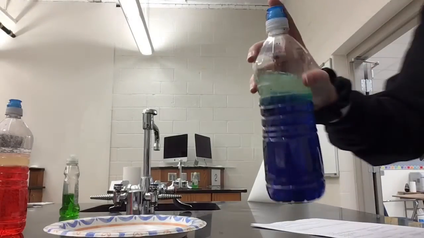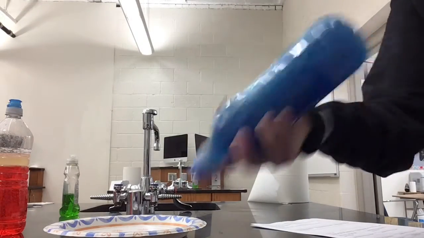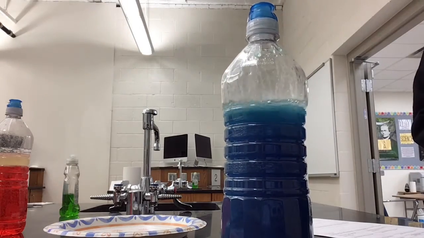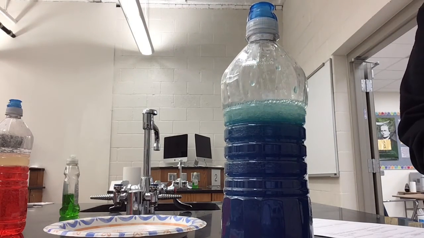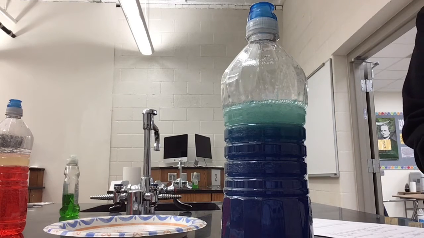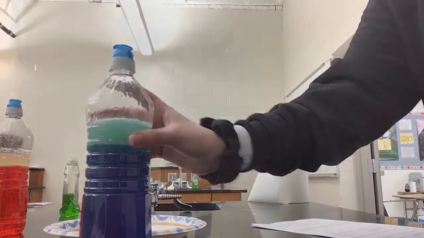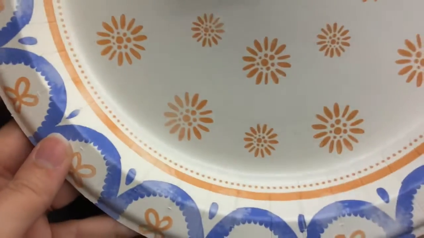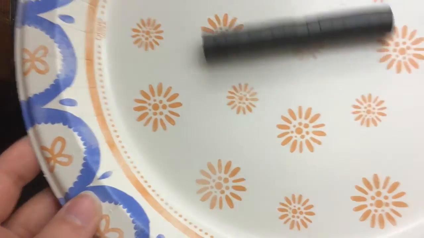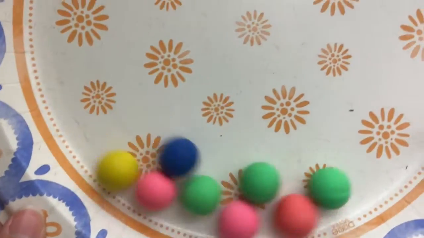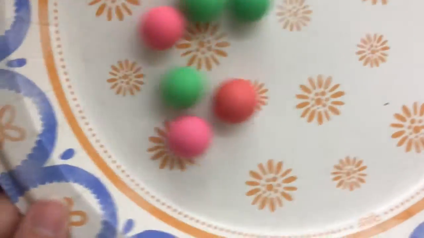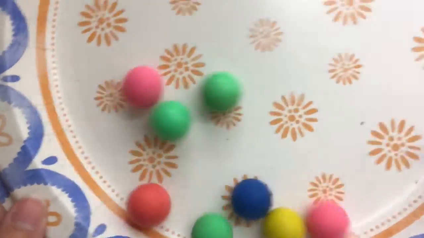Here I'm going to shake the bottle up. Make observations on your lab guide over what you see occurring for the water bottle. I'm going to move our magnets around. So there are our magnets. There are our marbles.